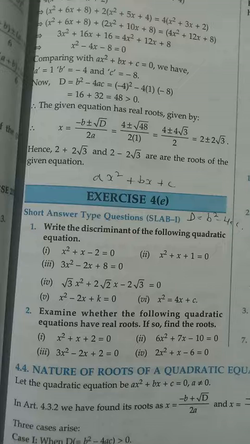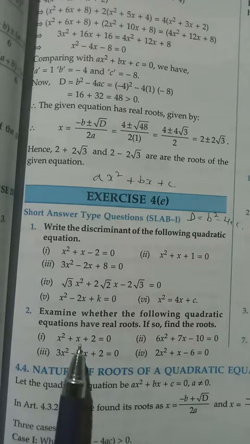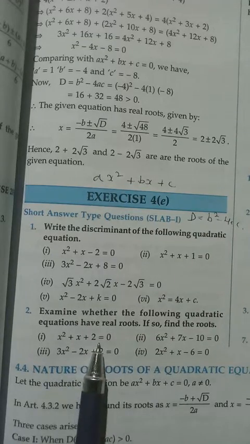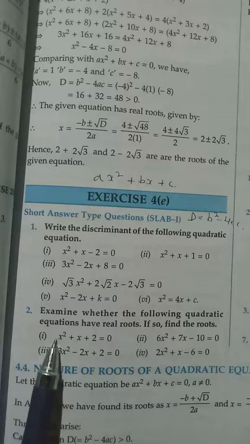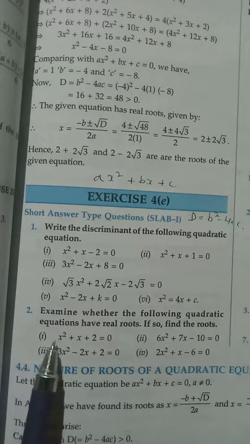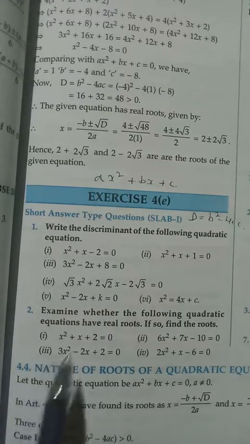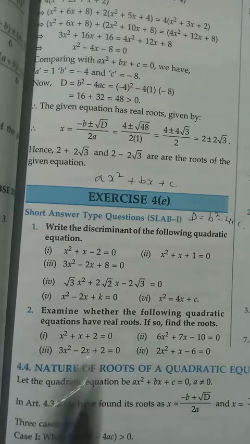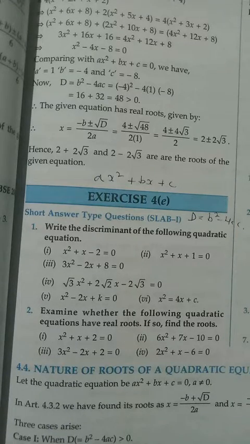In order to find the discriminant, we need to find a, b, c. A is the coefficient of x squared, b is the coefficient of x, c is the constant term. When there is no number, the coefficient is 1. So a is 1, b is 1, c is 2. So let us find the discriminant.